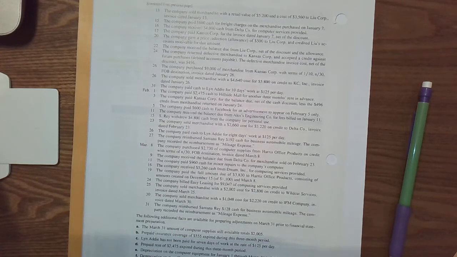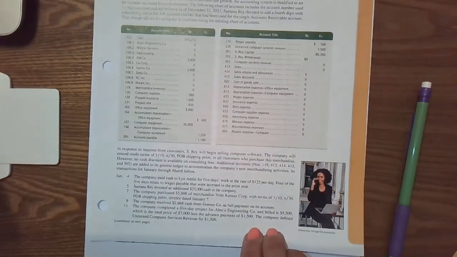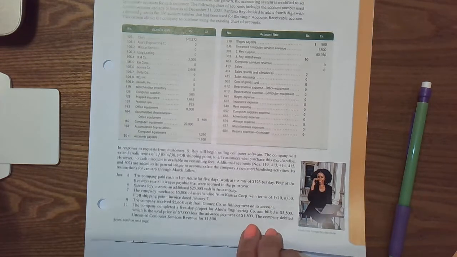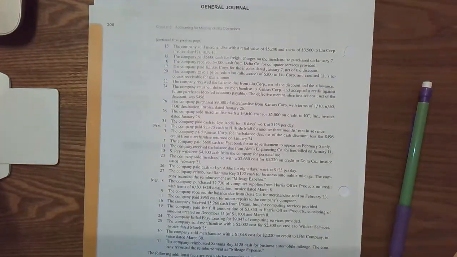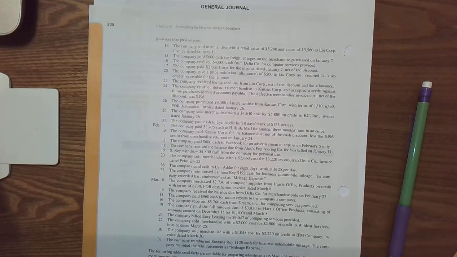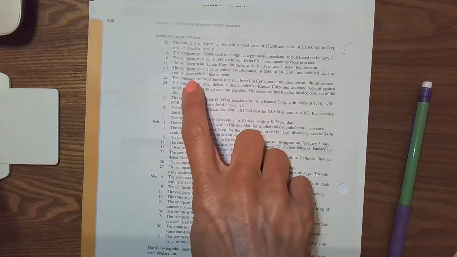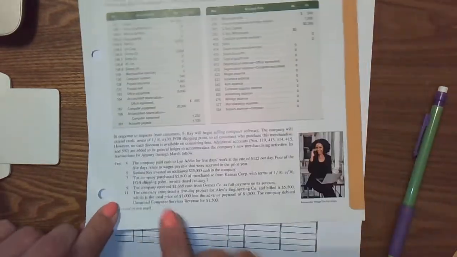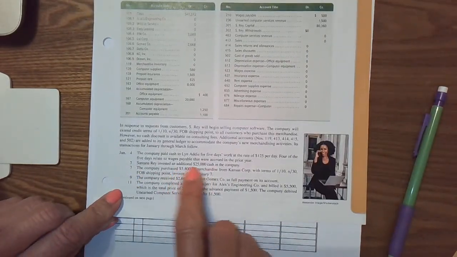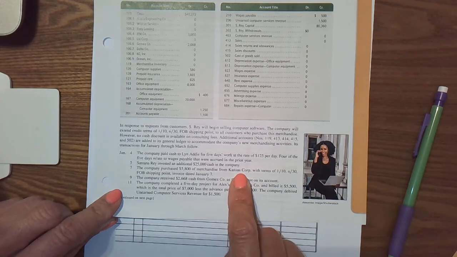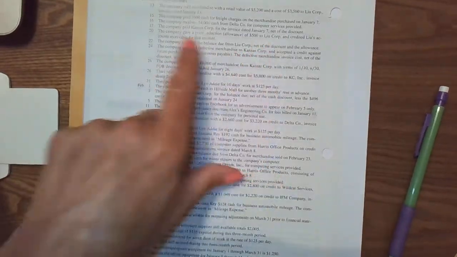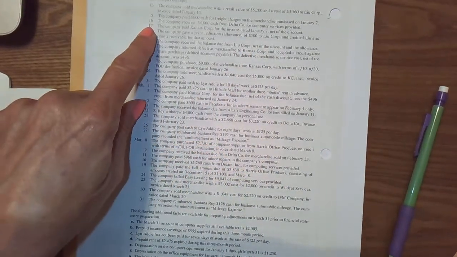So, let me back this up a little bit. On January 7th, no, not the 7th. That was the 7th. That was that one. Okay, here it is. So on the 7th of January, there was a purchase of $5,800 of merchandise from Kansas Corporation. Then Business Solutions paid that invoice on the 17th of January.